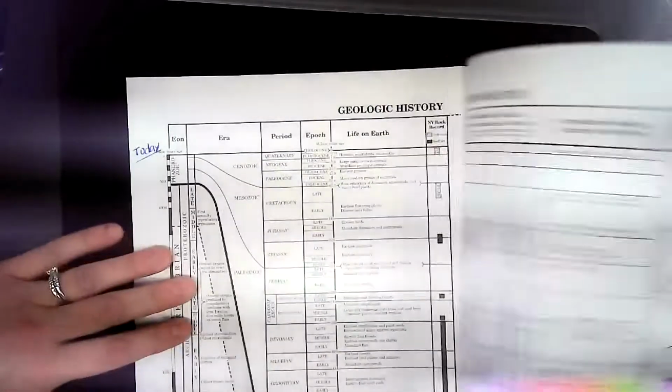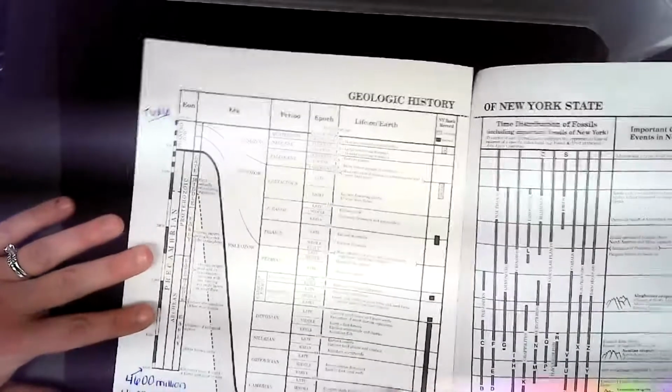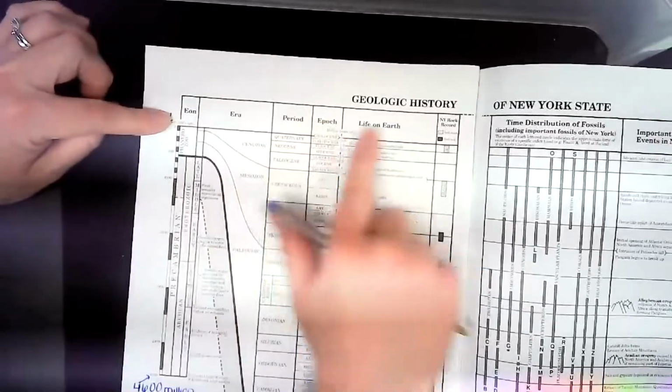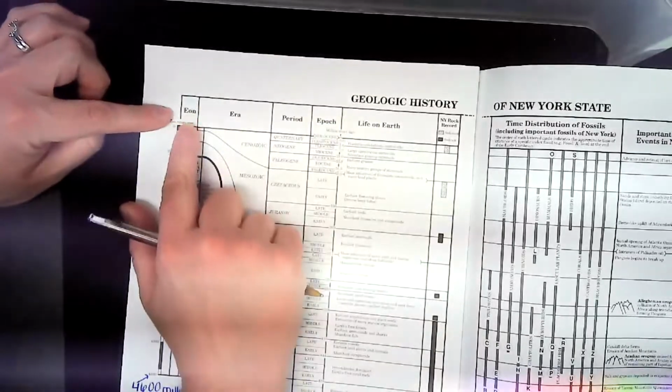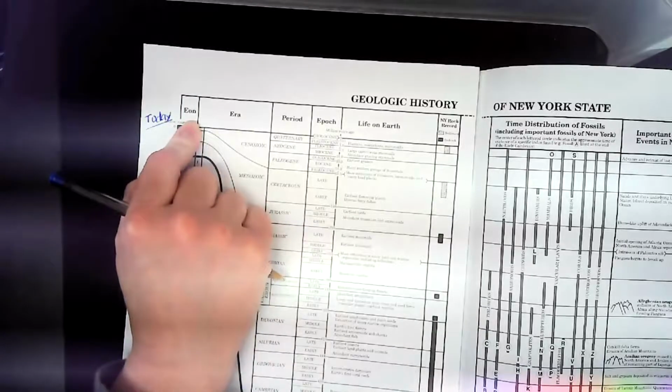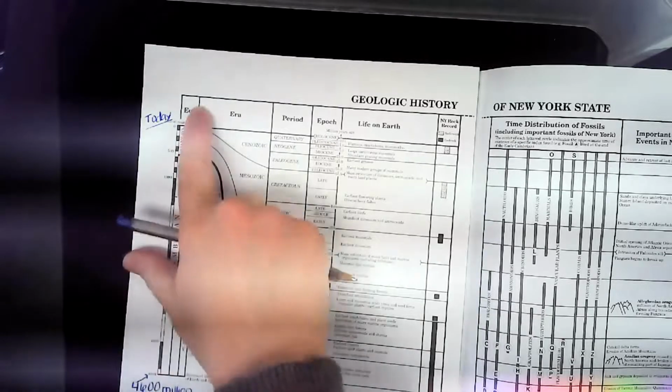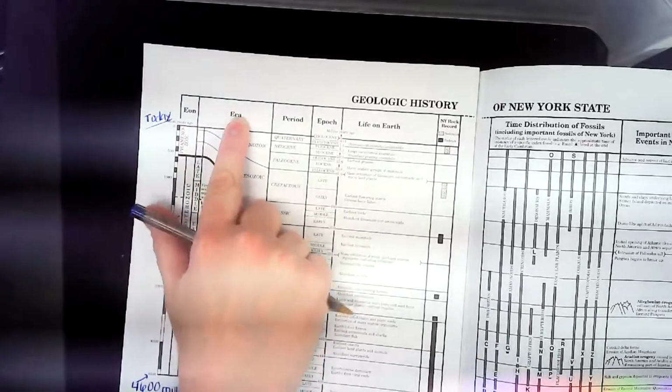The same concept is true when we're talking about Earth's history, except they have different names and they are labeled right along the top here. So an eon is the biggest unit of time. An eon gets broken up into an era.